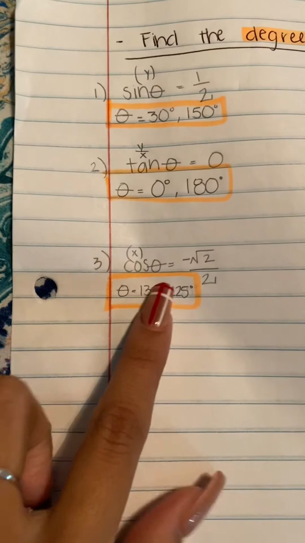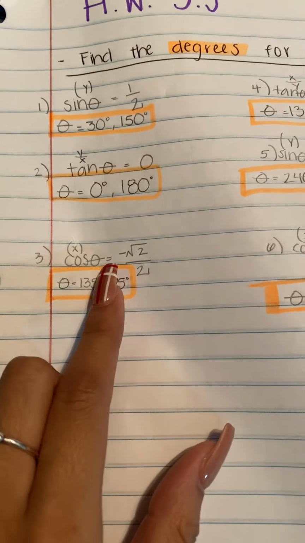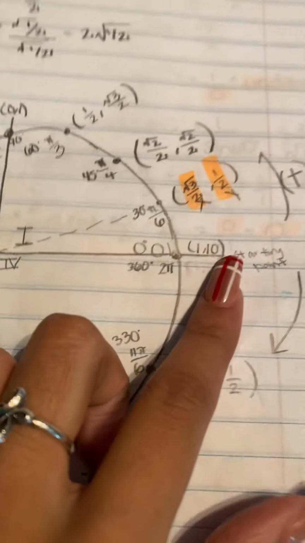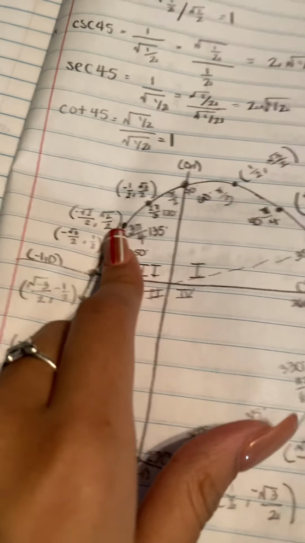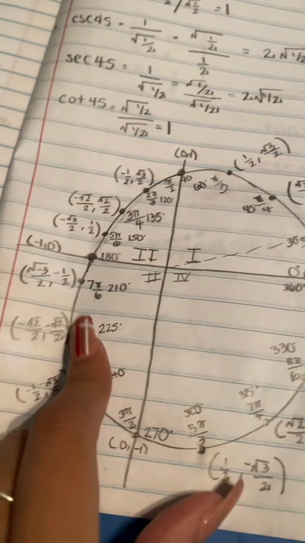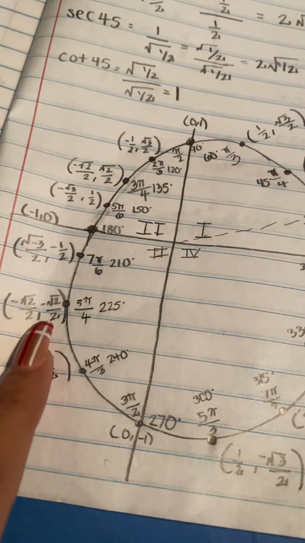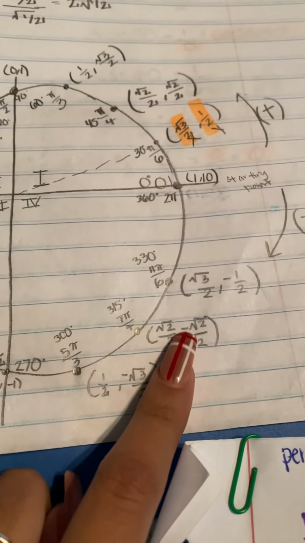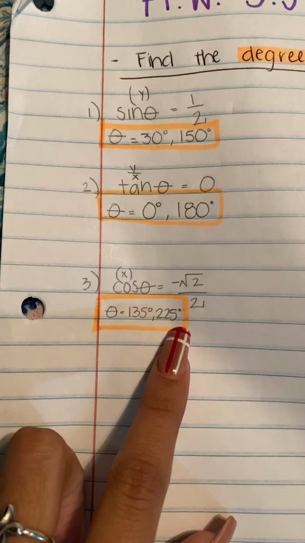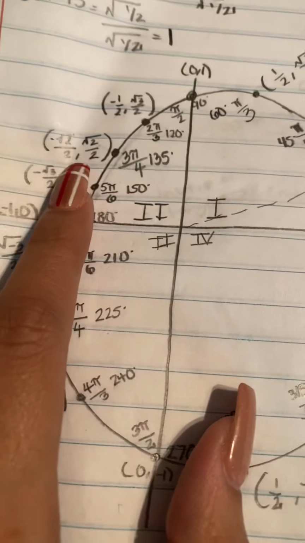3. Cosine is x. Which degree does x equal to negative square root of 2 over 2? So x is negative square root of 2 over 2, 135. So 135 and 225, because that is supposed to be x. Cosine is x, and you can see over here, x.